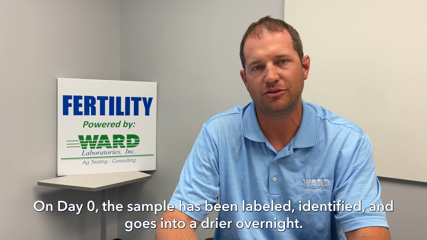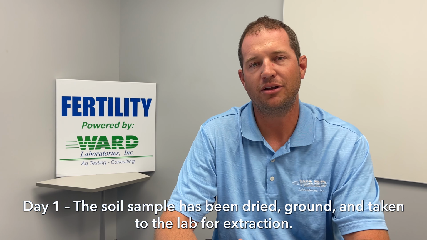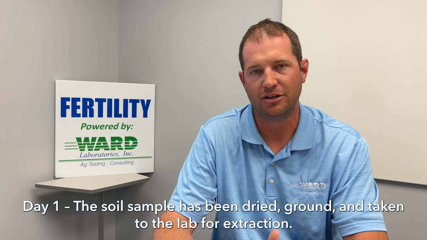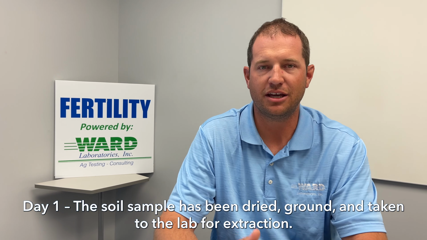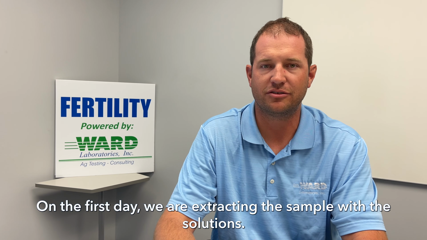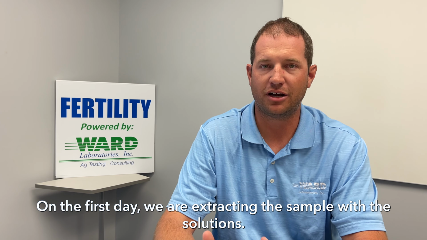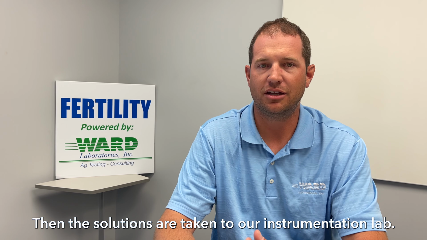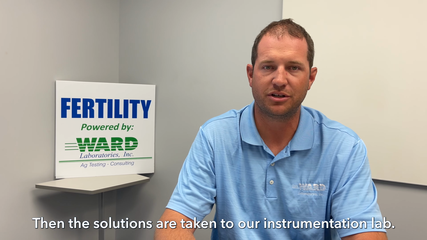On day zero, the sample has been labeled, identified, and goes into a dryer. Day one, the sample has been dried, is ground, and then taken to the lab for extraction and processing. On that first day, we're extracting the sample with the solutions and getting those solutions over to our instrumentation lab. So by the end of day one, we might be actually running the analysis.